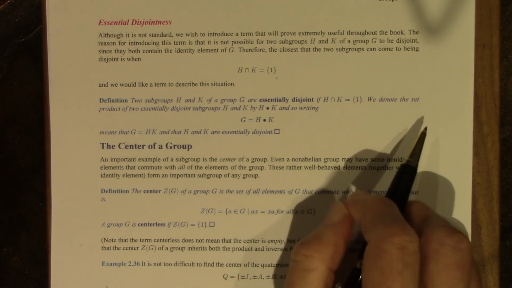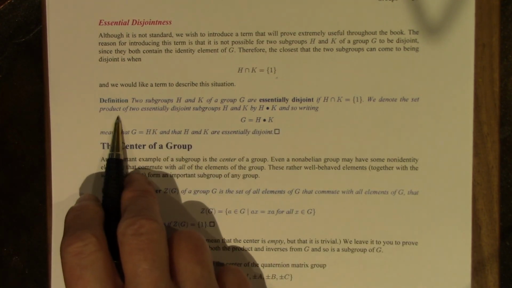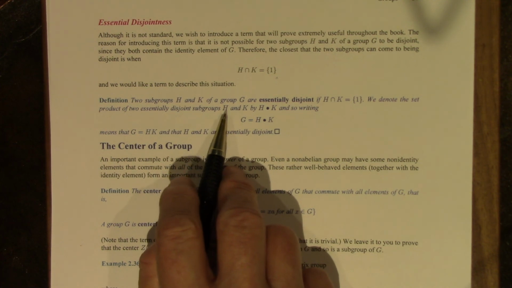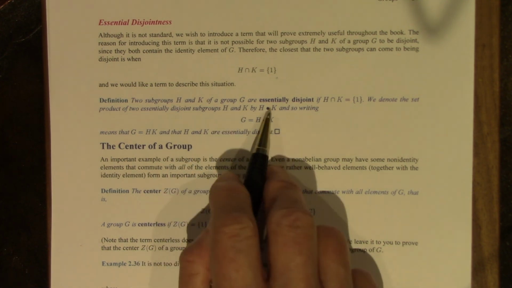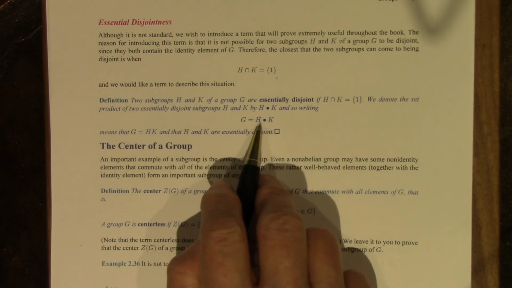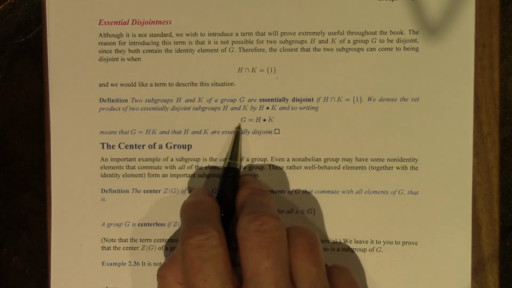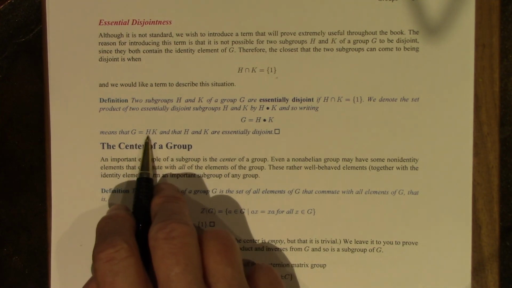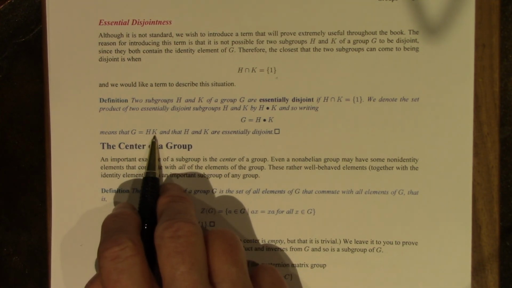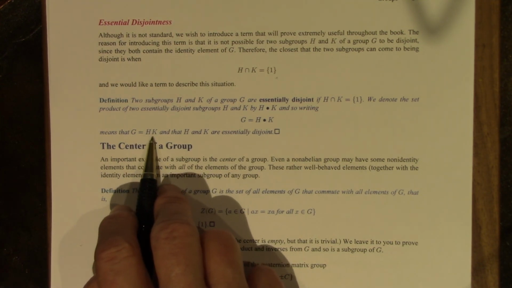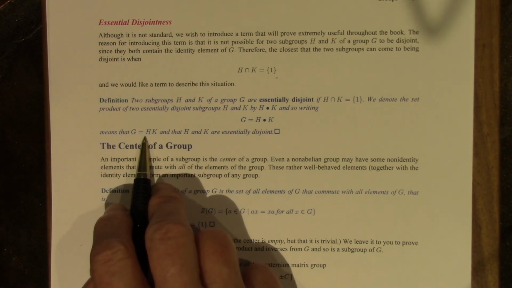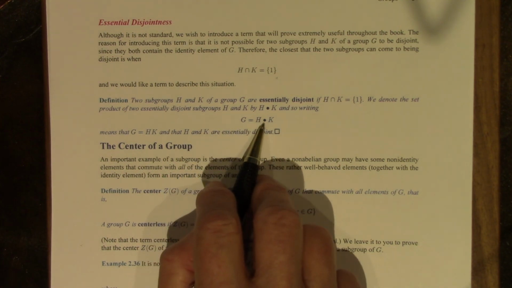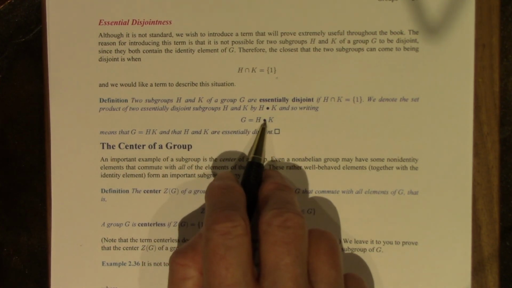We'll denote the set product of two essentially disjoint subgroups with a heavy dot. So when I write this, it means that G is the product HK. Remember, this is the set of all little teeny products of an element of H times an element of K, and that H and K are essentially disjoint.